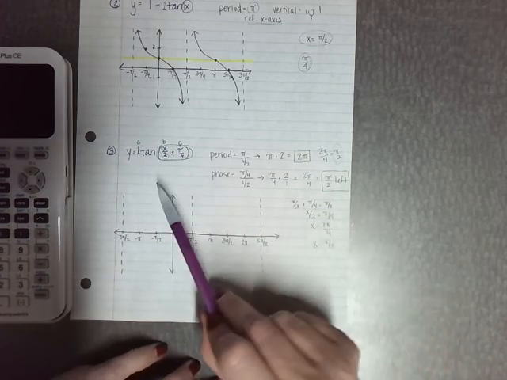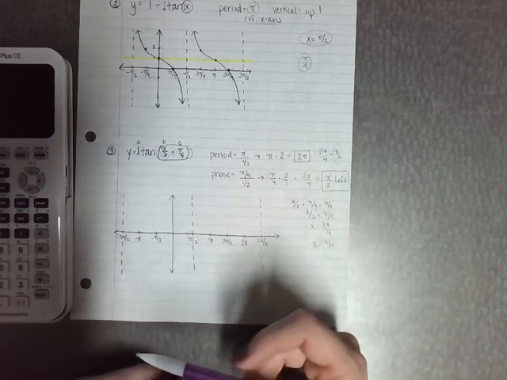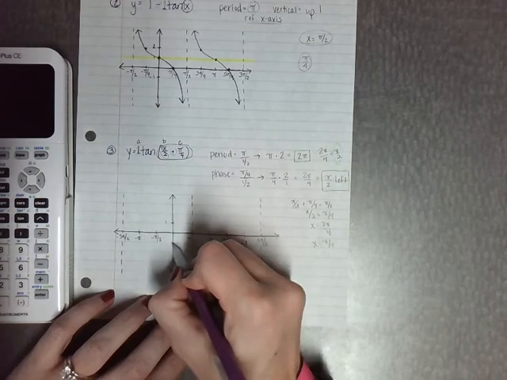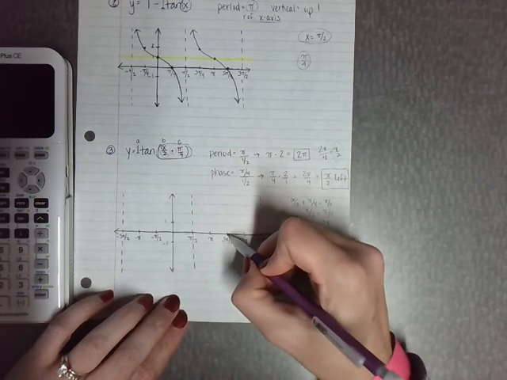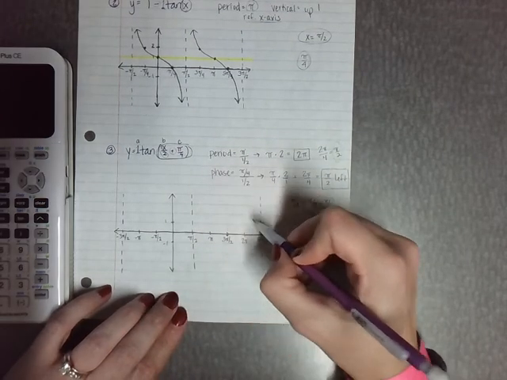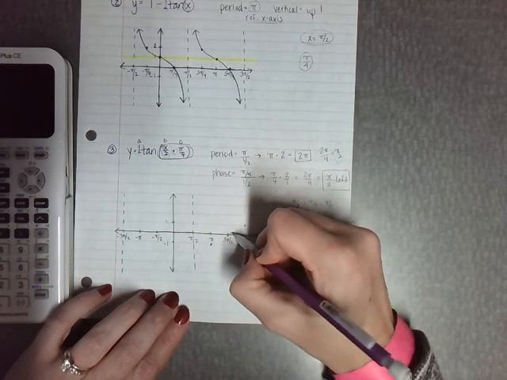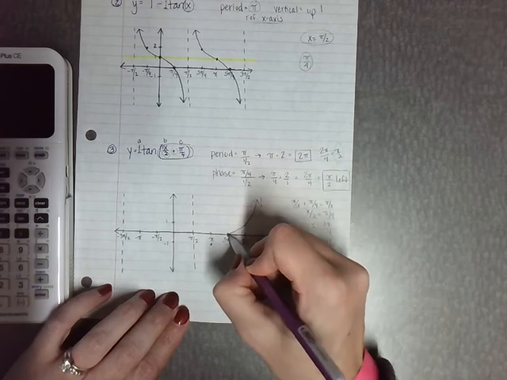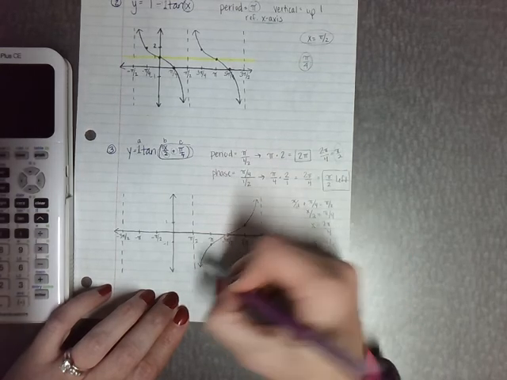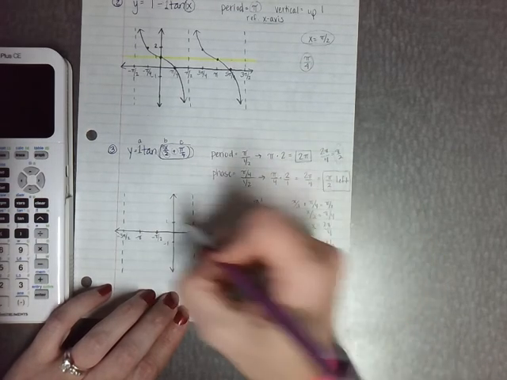I didn't have any stretches or shrinks or flips or anything like that, so my graph has its normal shape. Remember, in the center, you're at 0, and then to the right, you're up 1, and to the left, you're down 1. Remember, you don't want your graph to ever cross the asymptotes.